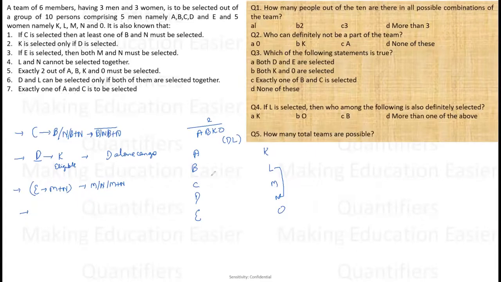Exactly one of A and C must be selected. Now A and C, only one of them is there. Before we form teams or anything, let's read what the questions are. One of the questions is how many total teams are possible. So basically, I have to form all the possible teams, which might take care of anything else. How many people out of 10 are there in all the possible combinations of teams?